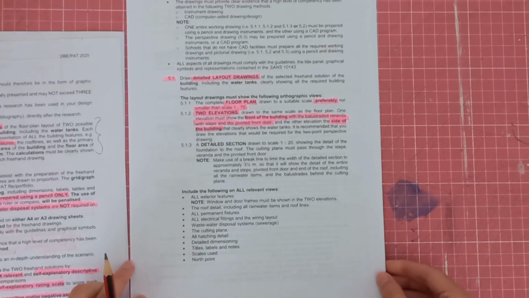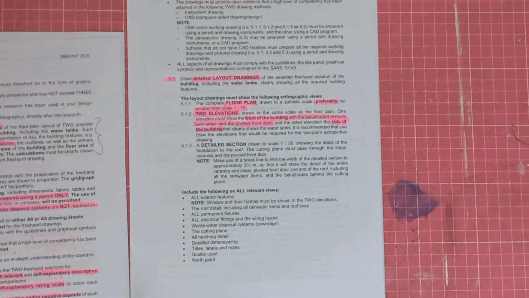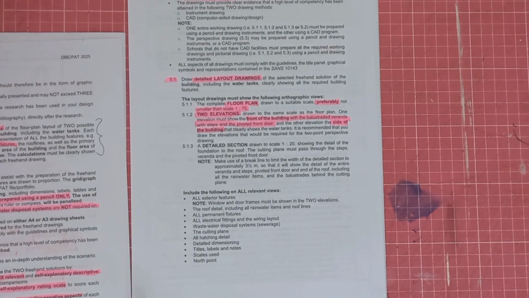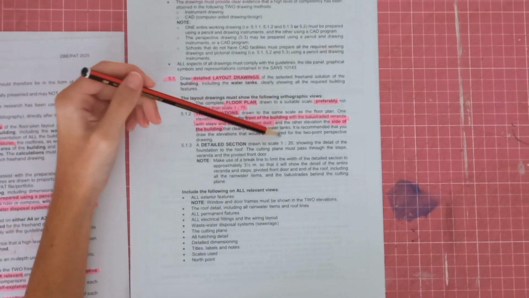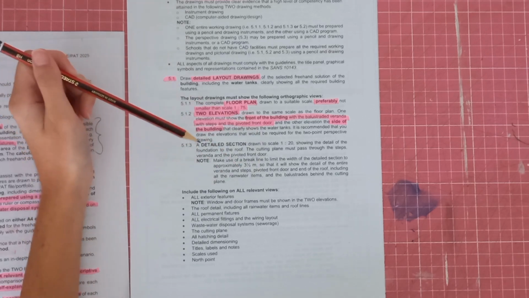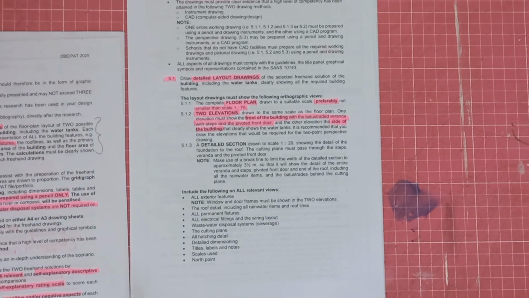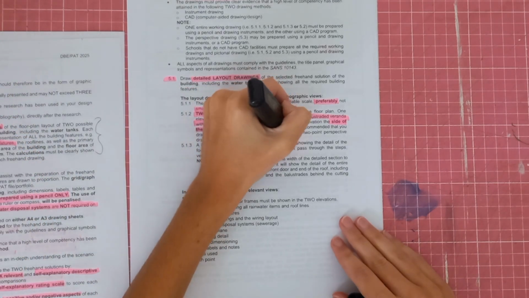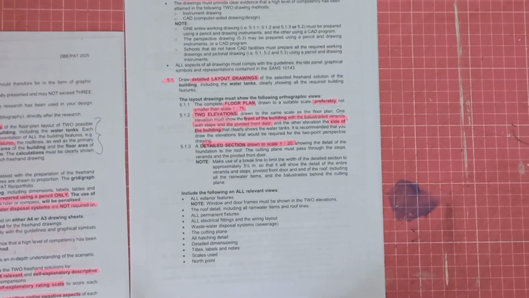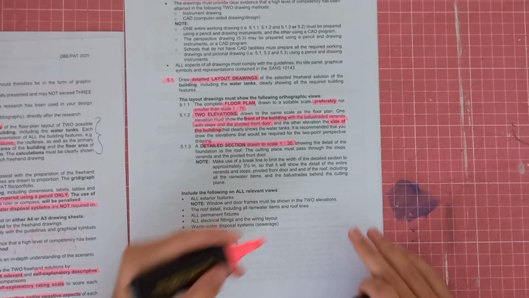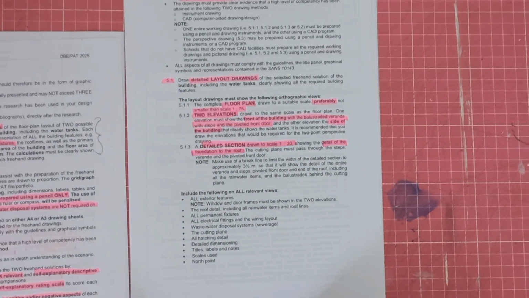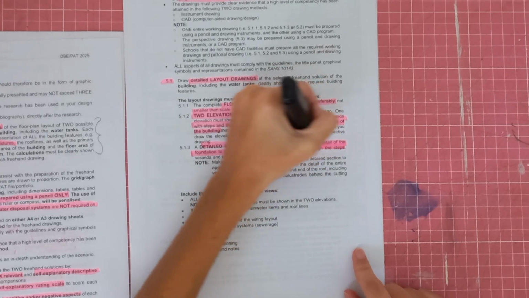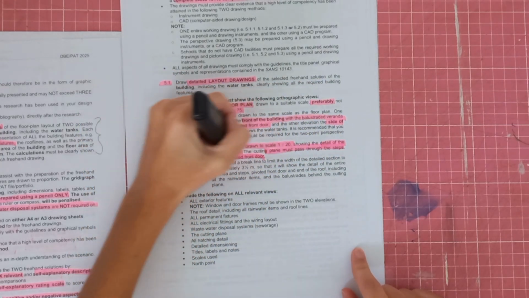Okay, then it says, what does it say here, that clearly shows is recommended? Yeah, okay. A detailed section drawn to scale 1 to 20. Now remember, your scales that they tell you must be drawn, you need to obviously keep that in mind, showing the detail of the foundation to the roof, because they're matric, you should obviously know foundation to roofs. The cutting plane must pass through the steps, veranda, and pivoted front door.